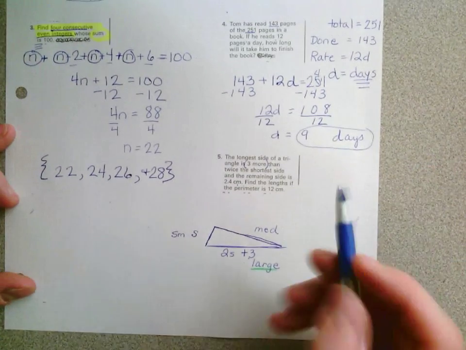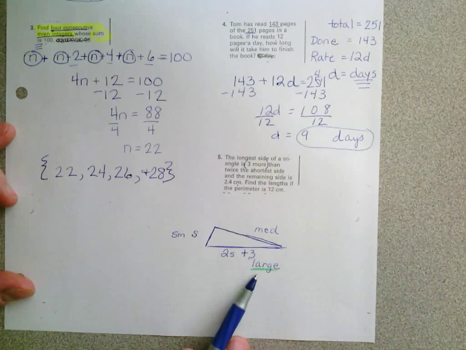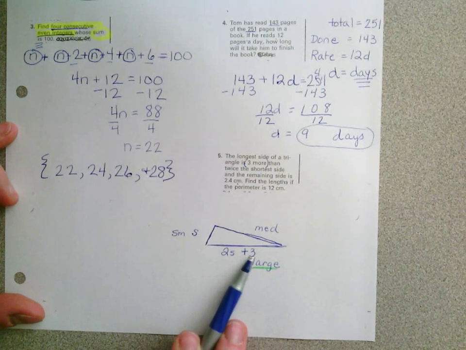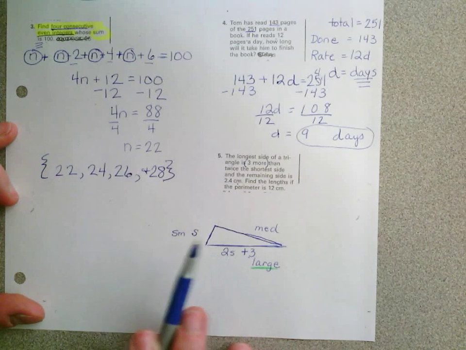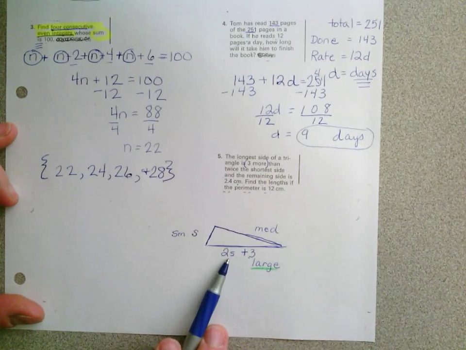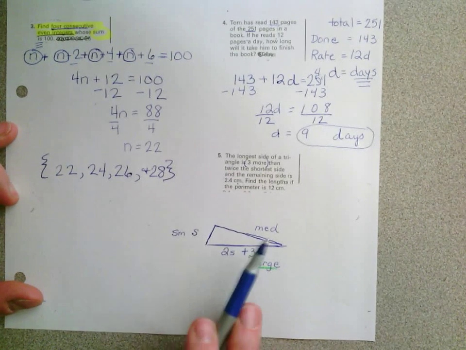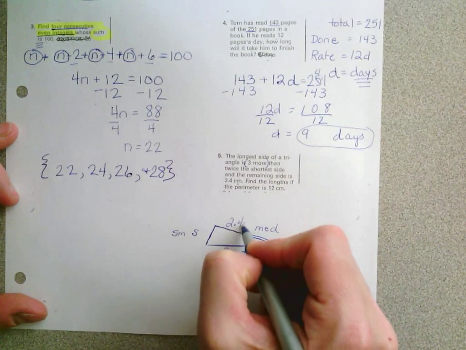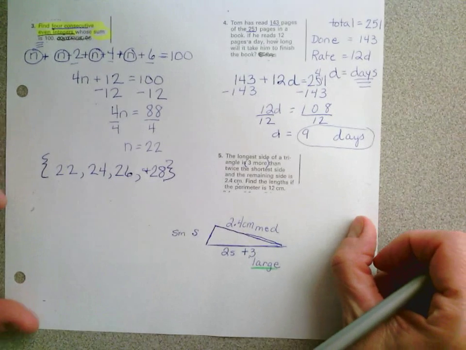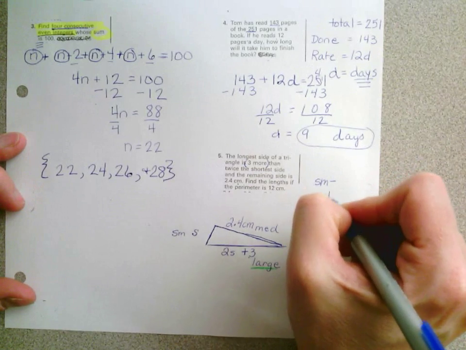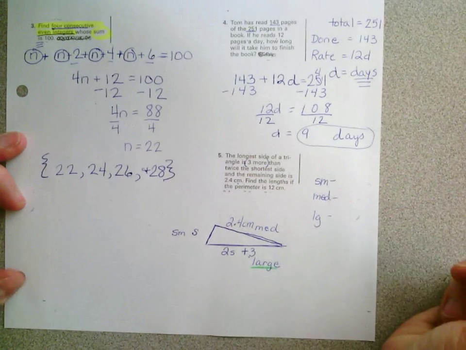How do I know that? Because that first sentence says the longest side, which I just labeled so that I can talk about it. The longest side of a triangle is 3 bigger than double the shortest side. So I called the shortest side S. I called this side that. And the remaining side, which has to be the medium, is 2.4 centimeters. Find the lengths of all 3 sides, small, medium, large, if the perimeter is 12.